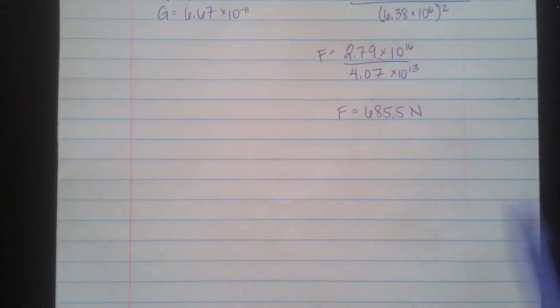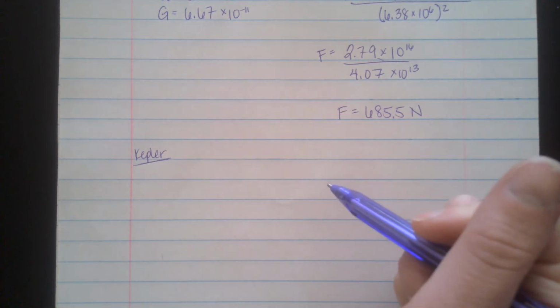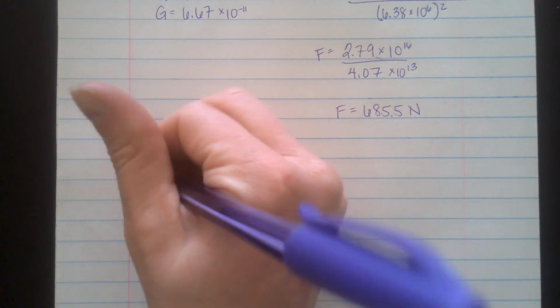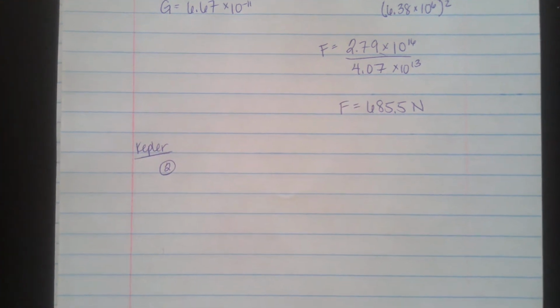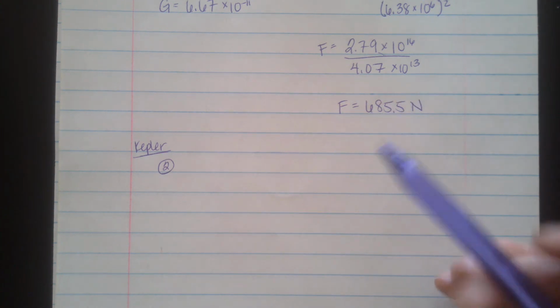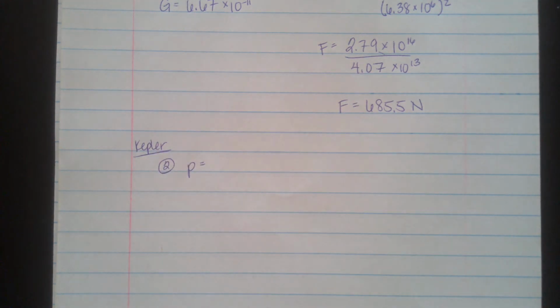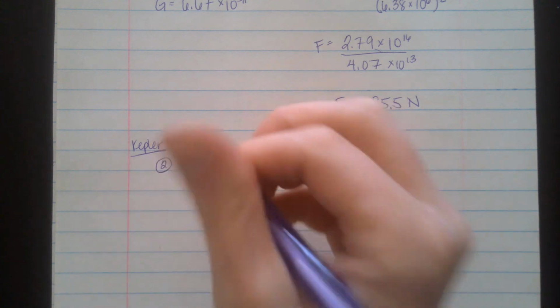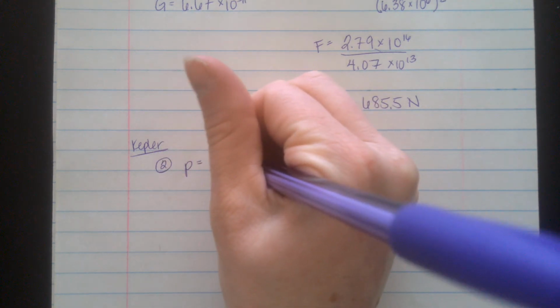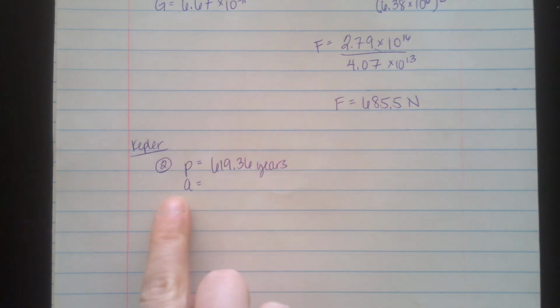So the next one I'm going to do is for Kepler. In the next section, it starts over with problem 1. So I'm going to do problem 2, but in the second section. It's a question about a dwarf planet discovered beyond the orbit of Pluto. It's known to have an orbital period. Orbital period is represented by P of 619.36 years. And we need to solve for A, which is the average distance from the sun.